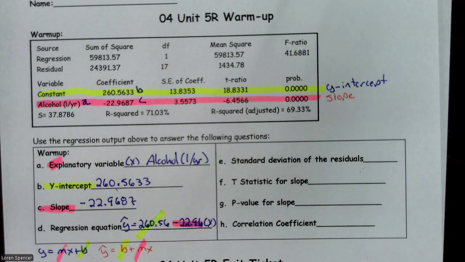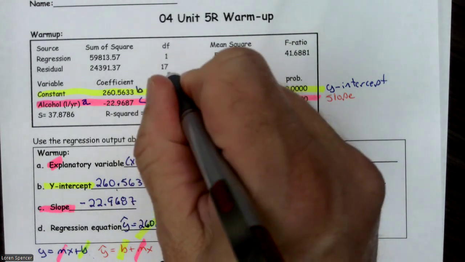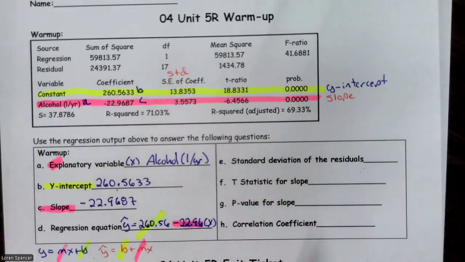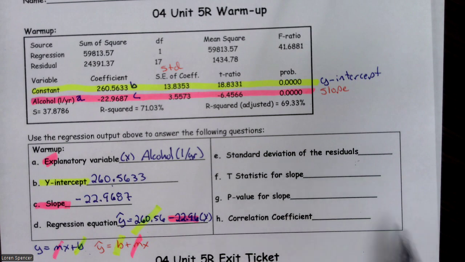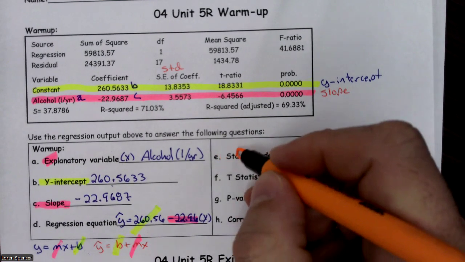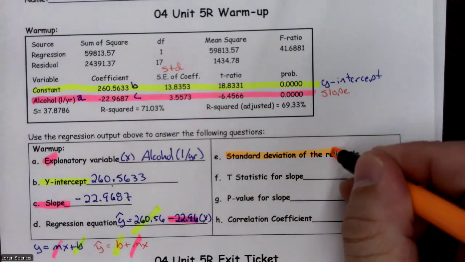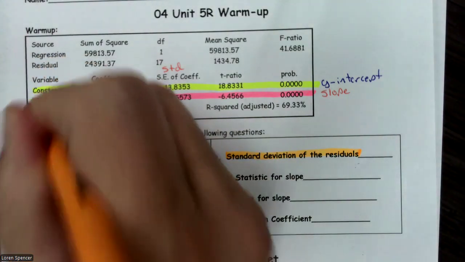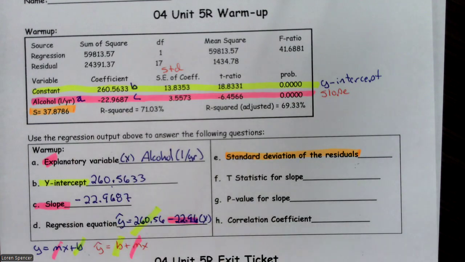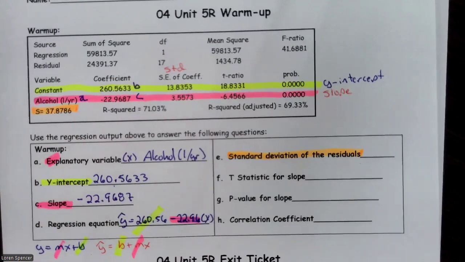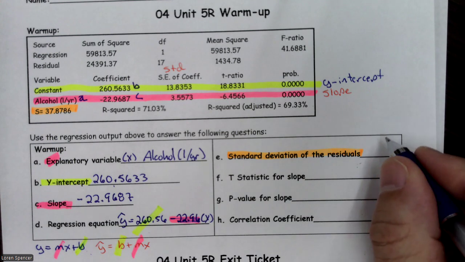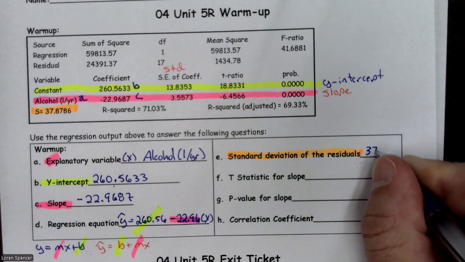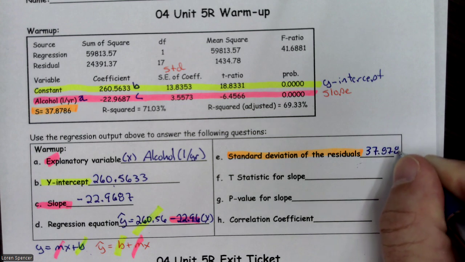Then it asks for the standard deviation of the residuals. That can be a little confusing because sometimes this is referred to as standard deviation of the y-intercept or standard deviation of the slope. We want standard deviation of the residuals, which is in a completely different spot, and we note it by a capital S. The capital S is our standard deviation of the residuals, which in this case is 37.8786.